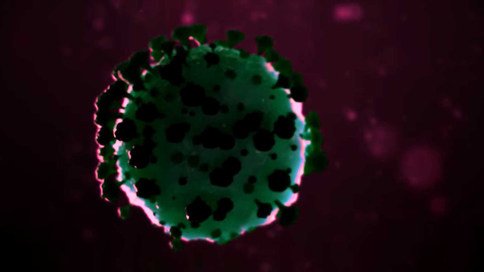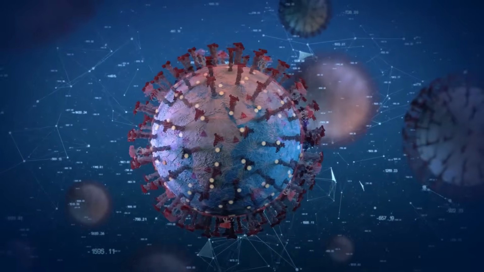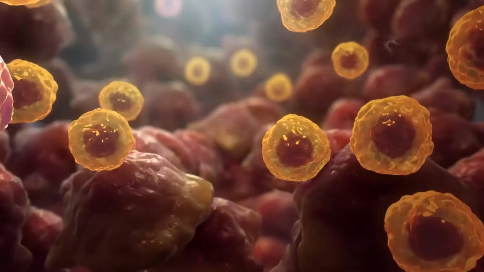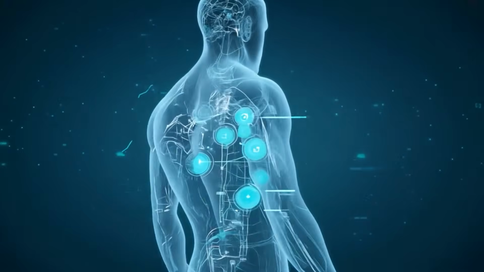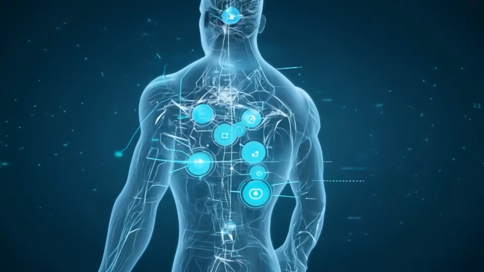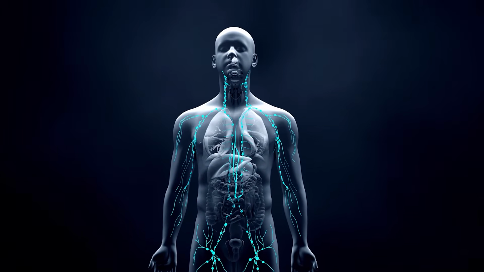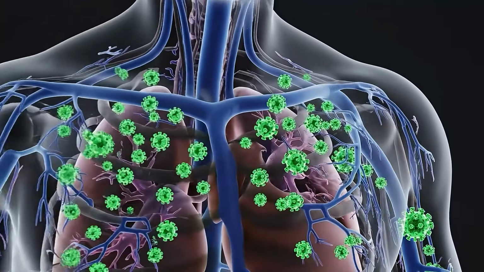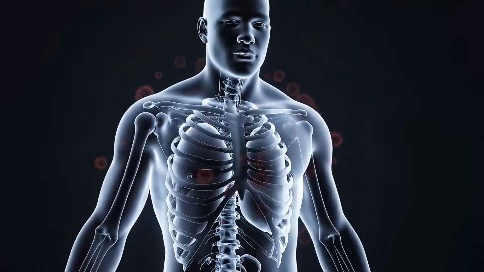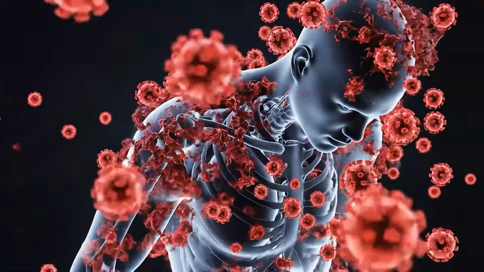AIDS, on the other hand, is the most advanced stage of HIV infection. A person is diagnosed with AIDS when their immune system becomes severely damaged and they develop life-threatening opportunistic infections or cancers that normally would not affect a healthy individual. In simple terms, HIV is the virus that causes the disease, and AIDS is the final stage of that disease if HIV is not treated properly.